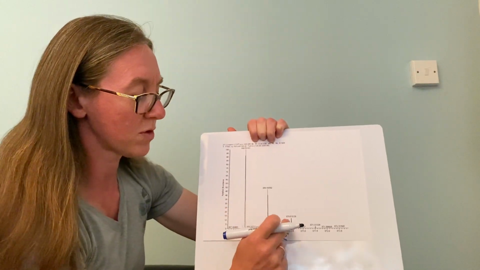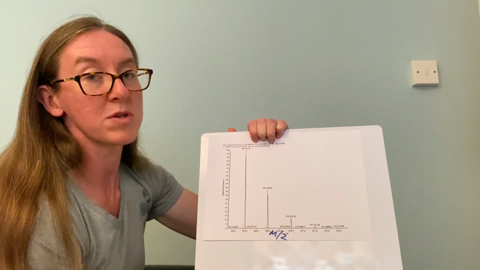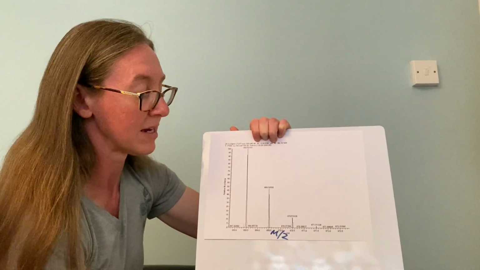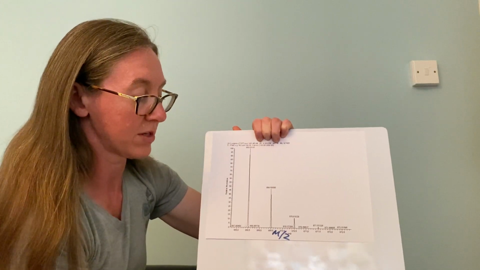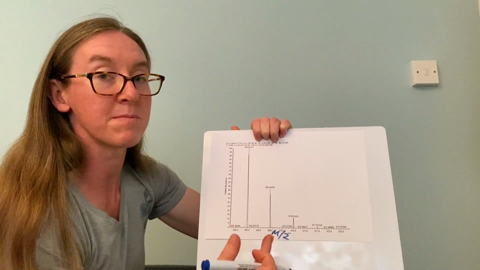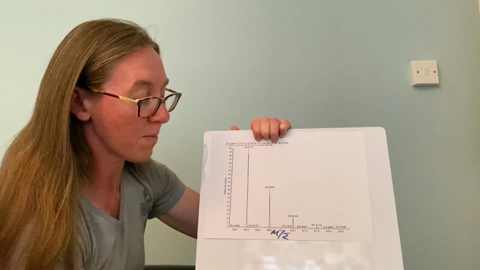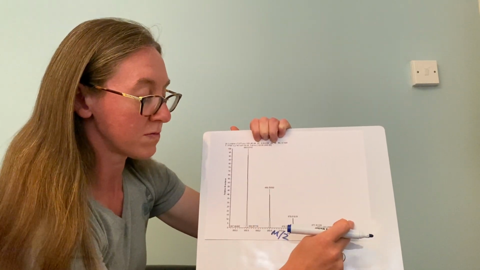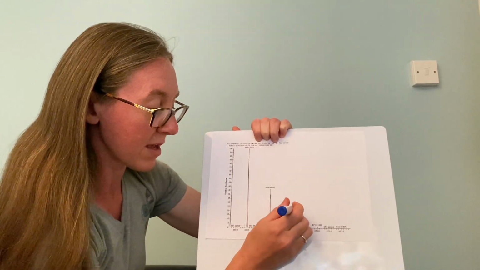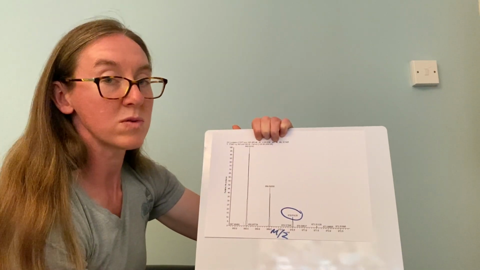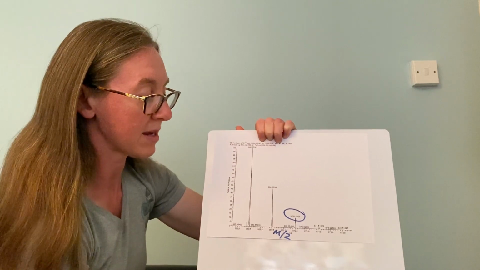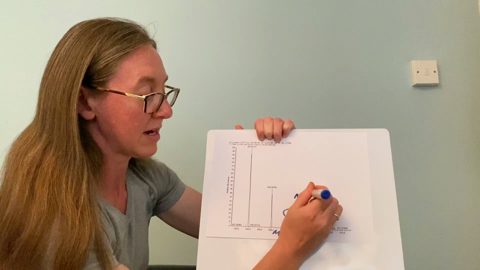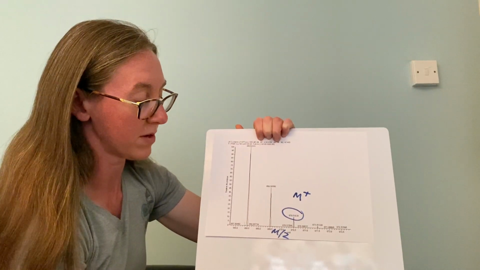So essentially mass spectrometry does 2 things. It counts and it weighs. So it weighs different ions and it counts how many of them there are. And we're particularly interested in their mass. So the peak furthest to the right, so in this one I'd probably pick this one, is what's called the molecular ion peak, and that's the molecule as an ion with a charge of +1.